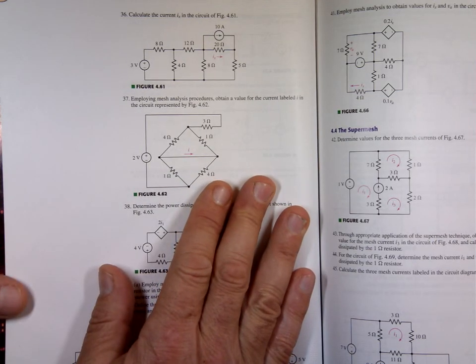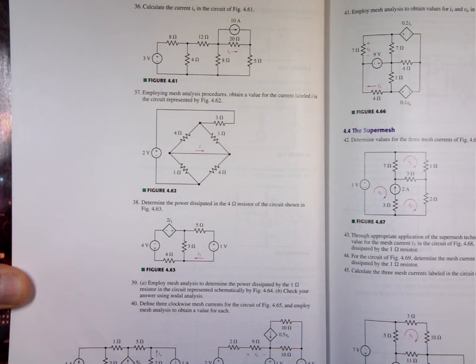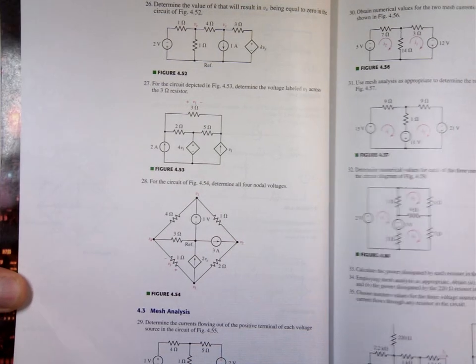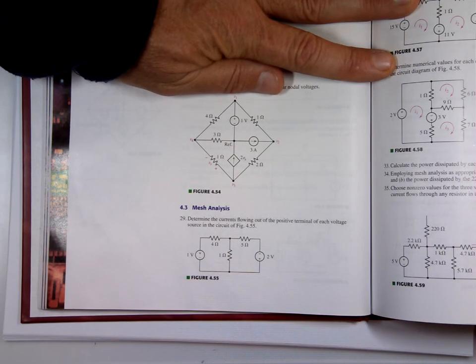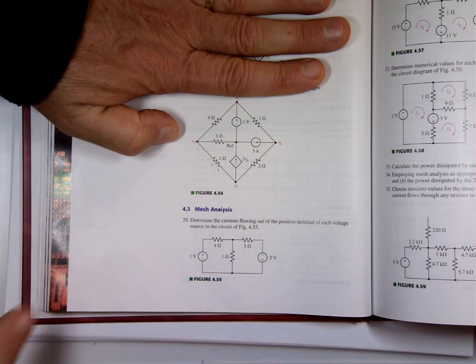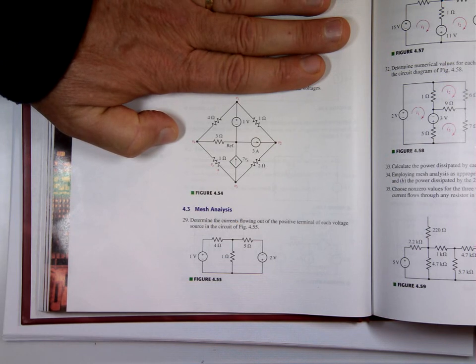Well, it says mesh, it gives you a little hint there. Maybe I'll take this one. I'll cover this one here. I want you to see what method they're recommending. So you decide. I'll freeze it.